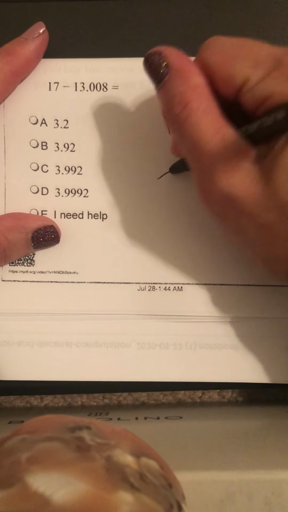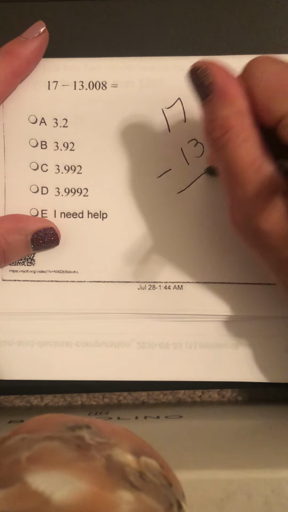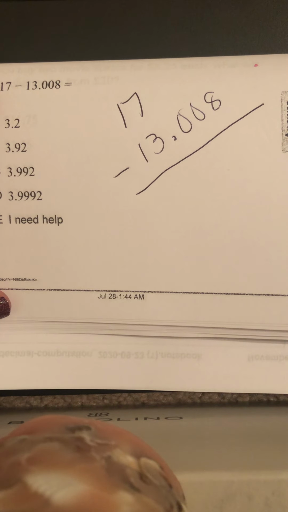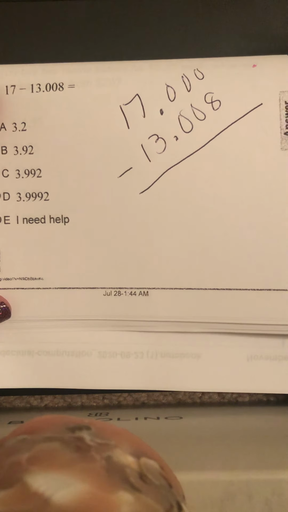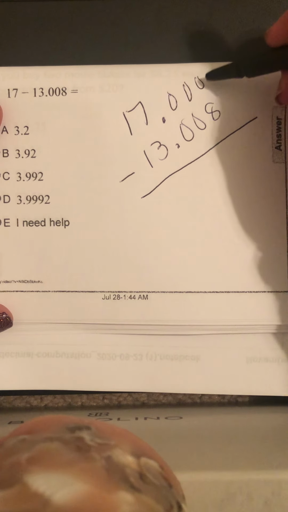Awesome. All right. Let's look at question 69. We have 17 subtract 13.008. Now it's 17 and there's nothing after the 17. It's a whole number. Now a lot of you would probably just want to bring down the 0.008, but you can't do that. This is really the same as 17.000, right?